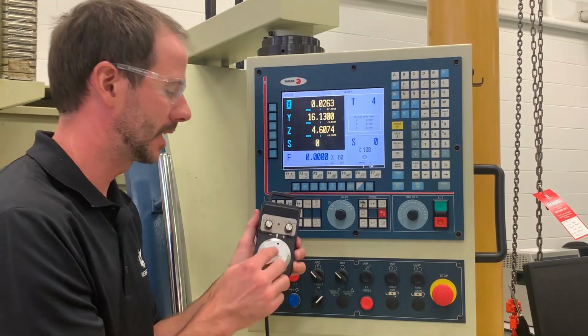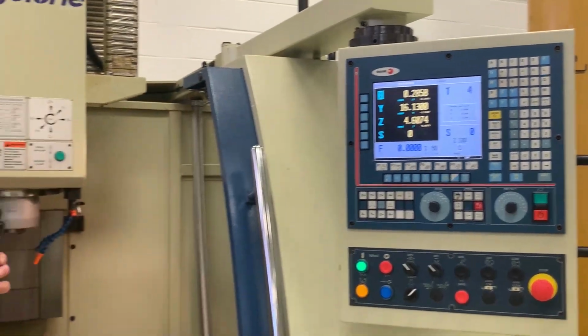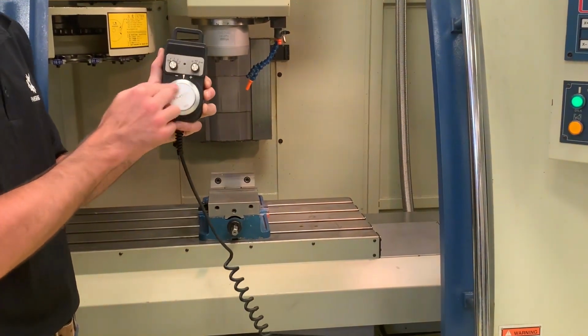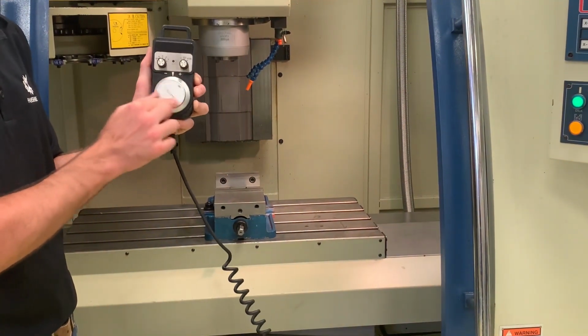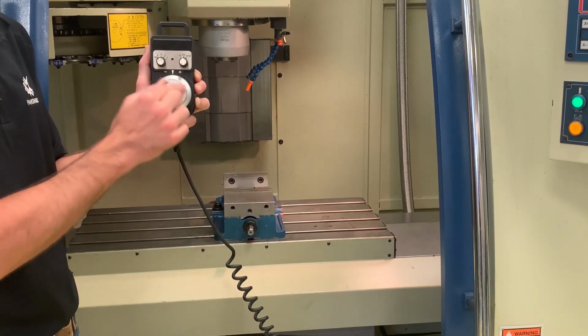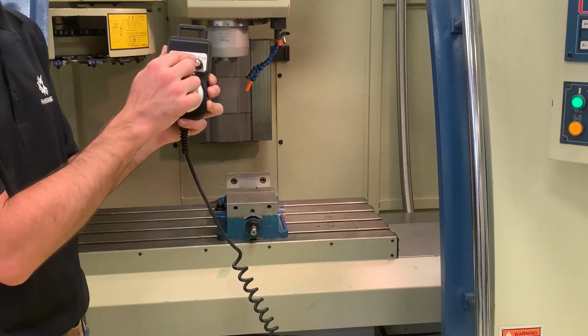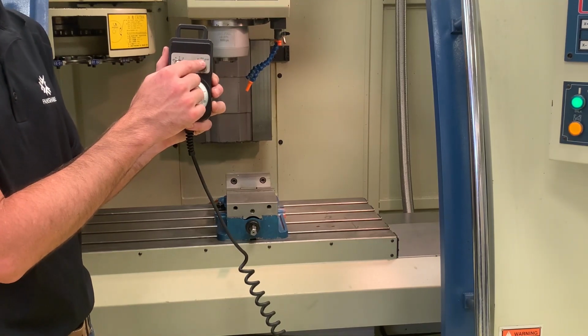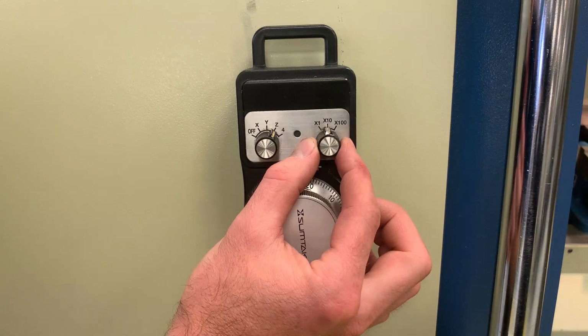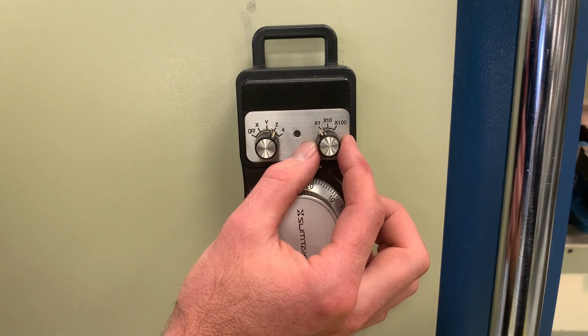And again, if I'm in times 10 and I want to move my table, you're going to see that I'm still rotating my hand wheel the same amount, but you can't really see my table moving as quickly. Again, I have to do 10 times the rotations in order to do what I was doing in times 100. And then finally, we have times 1.